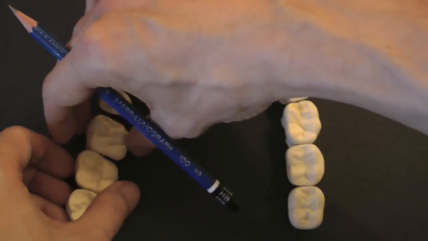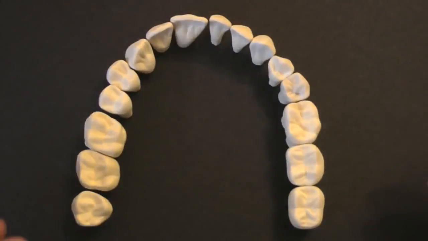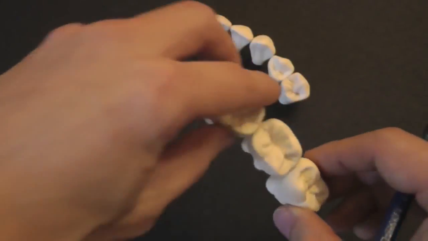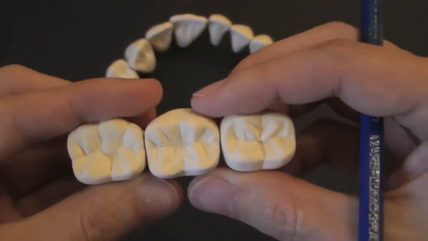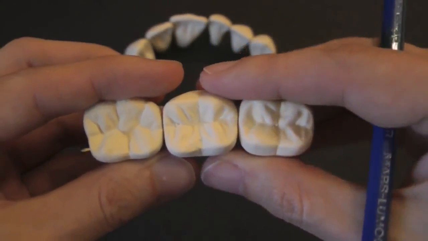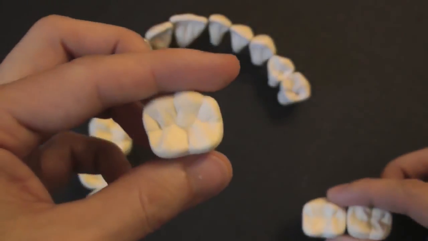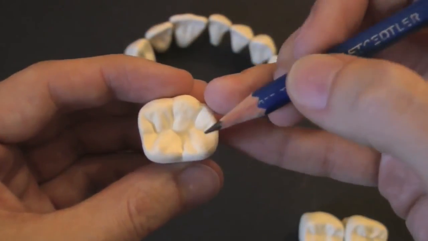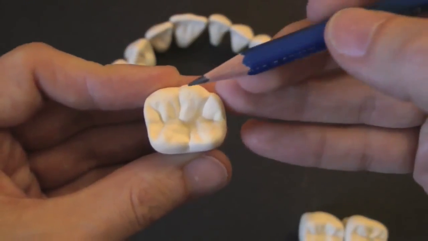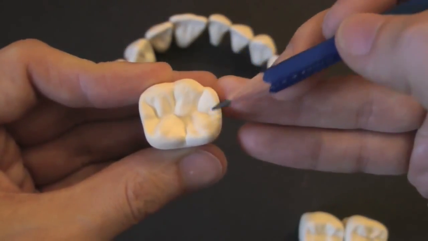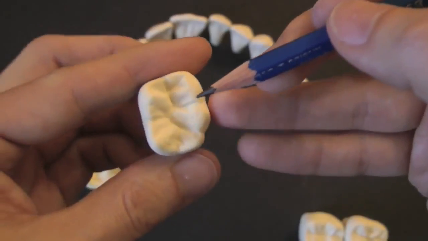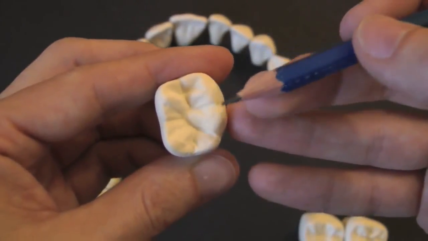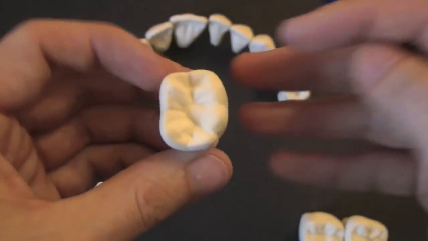So let's put those back in the arch and look at the lower molars, as distinguishing between those is even more difficult. Let's bring them up, and you can see on first glance they look quite similar, but we will notice straight away that the lower 6, apart from being the largest tooth in area in the mouth, also is the only one with 5 cusps. 1, 2, 3, 4, 5. If you orientate the teeth so that the fatter, wider end is mesially and the 3 cusps are buccally, you've got it round the right way.